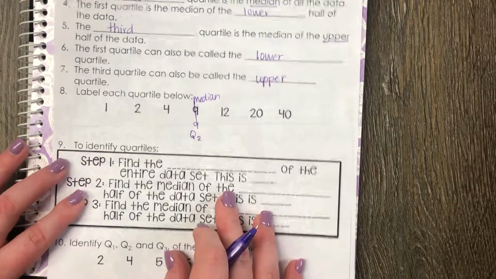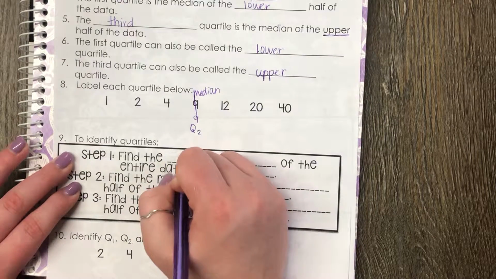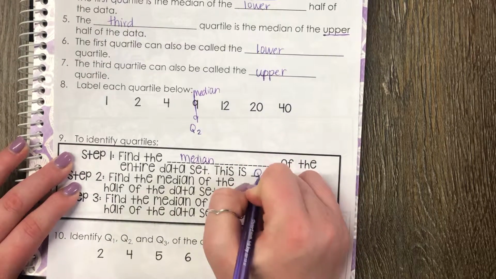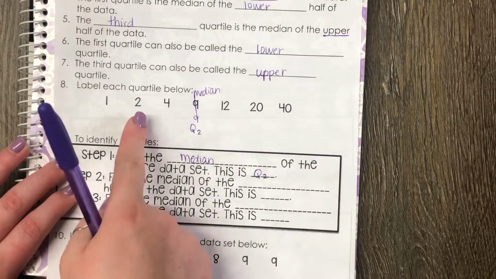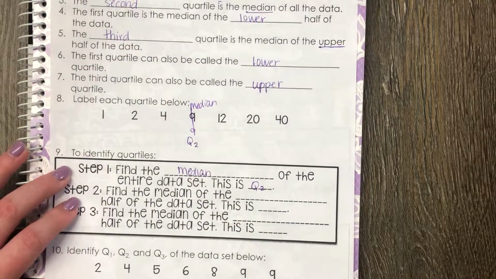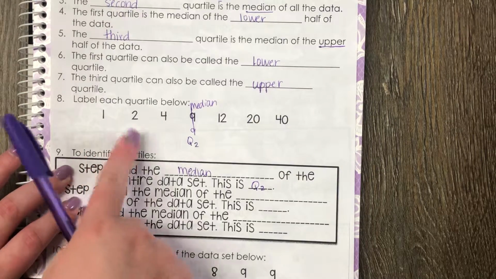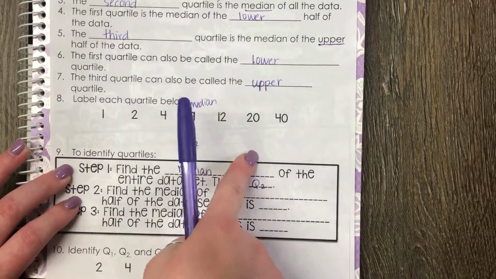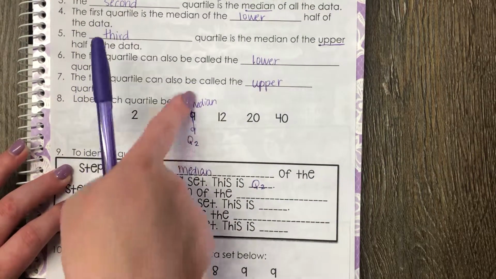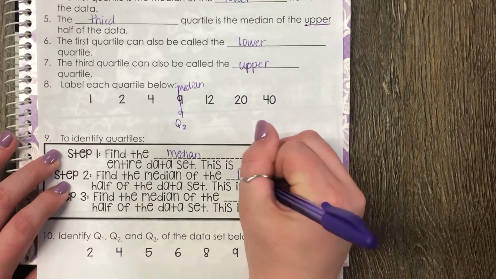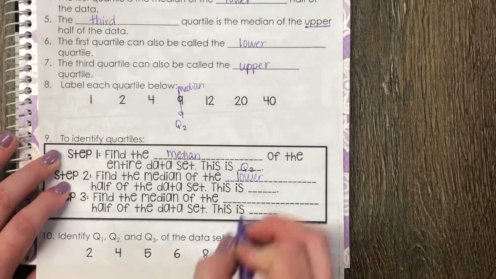Okay, so if we go down here to our steps, step 1 is to find the median of the data. So we just did that, and this is quartile 2. And this has to be quartile 2 because quartile 1 is the middle of the lower half, like number 4 says, and the third one is the middle of the upper half. So quartile 1's down here, quartile 2 is up here, and quartile 3 is up here. So quartile 2 is right here in the middle. Okay? So step 2 is to find the median of the lower half. And this will be quartile 1.